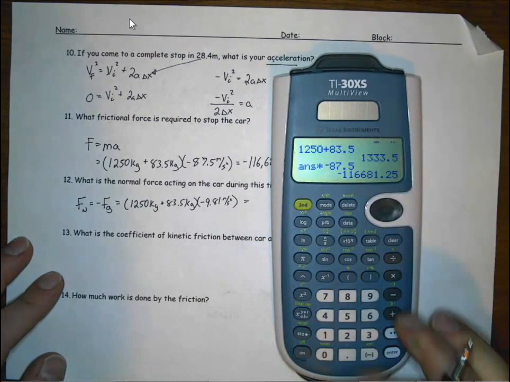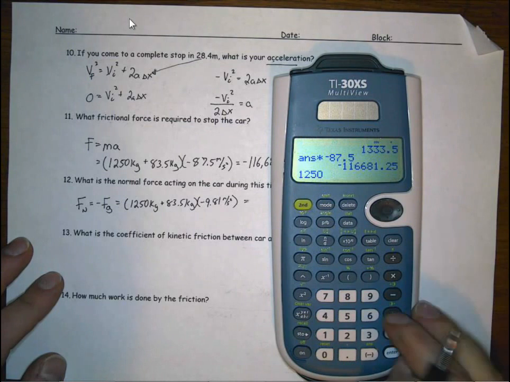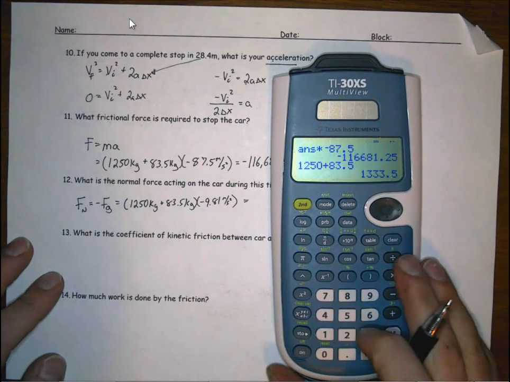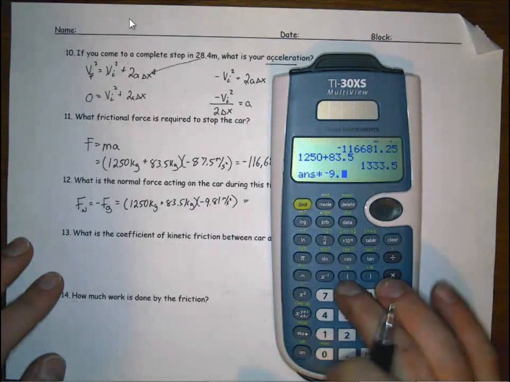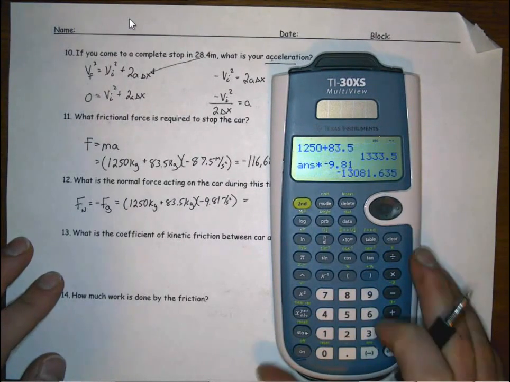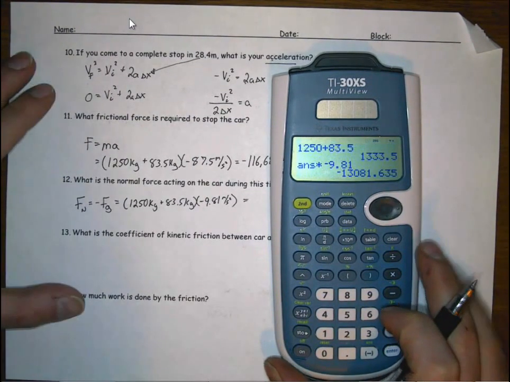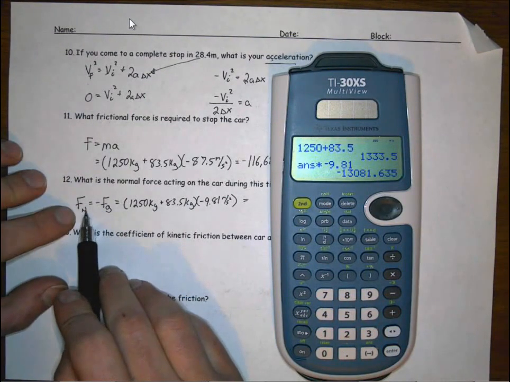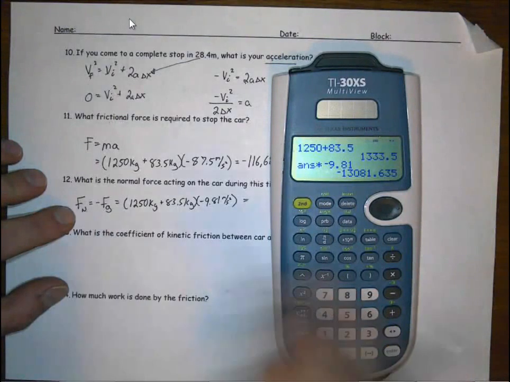And that's going to give me a negative, but remember this negative sign here. So in order to get my normal force, I'm going to have to take the positive of that.